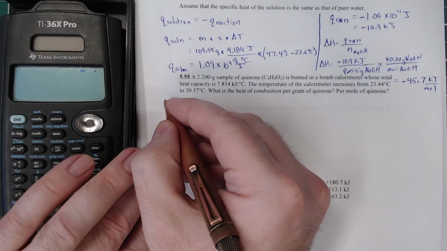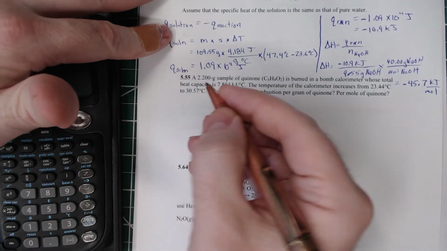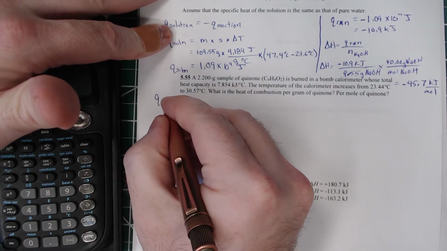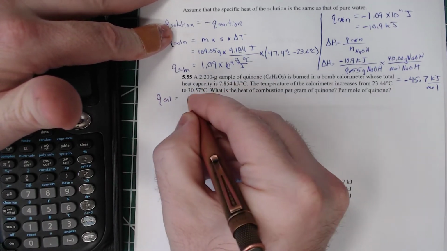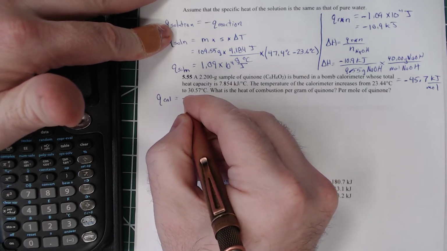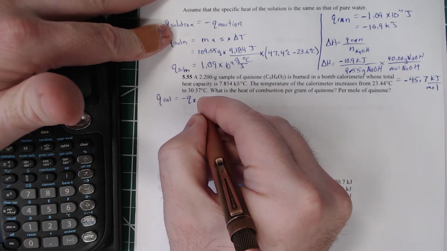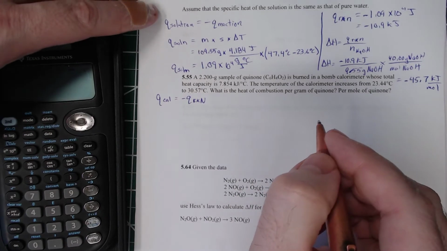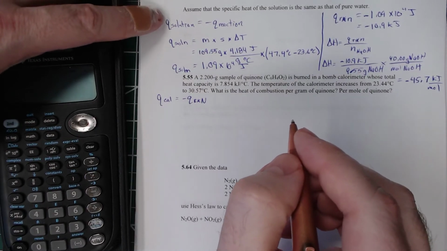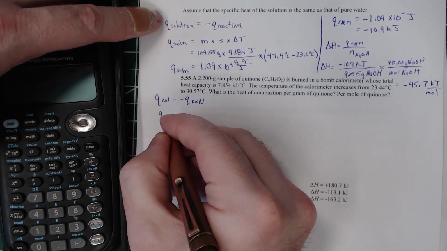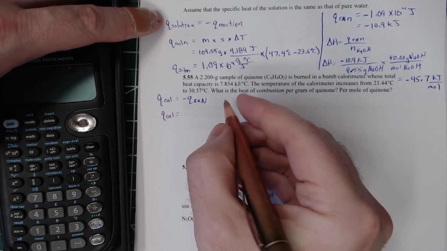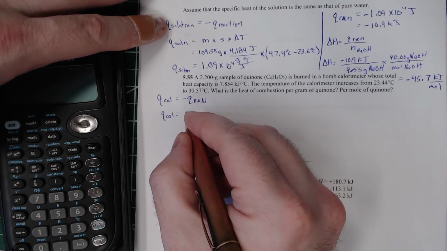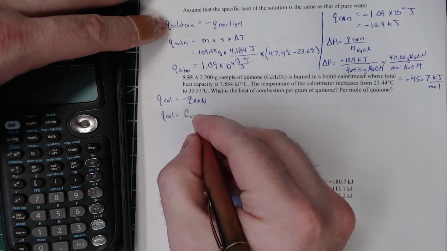So like before, I want to set up how we're going to do this. We'll have Q of our calorimeter, and that's equal to negative the Q of our reaction. The Q of our calorimeter is going to be equal to the heat capacity of our calorimeter.